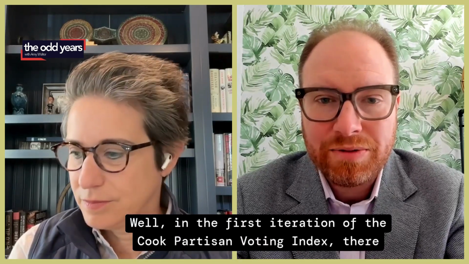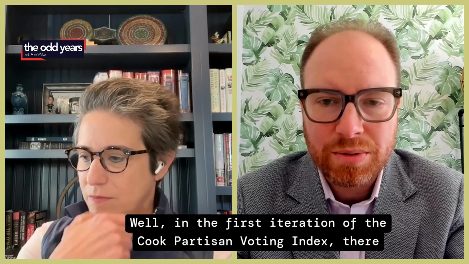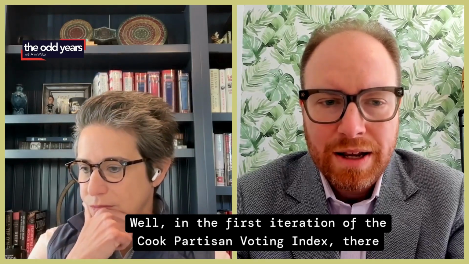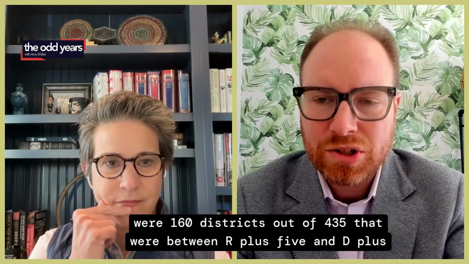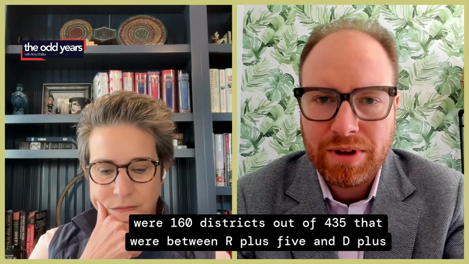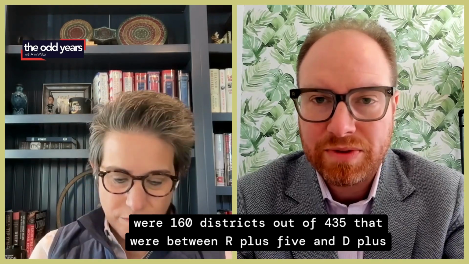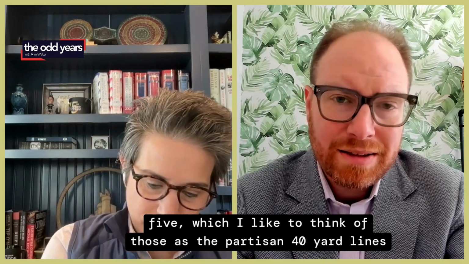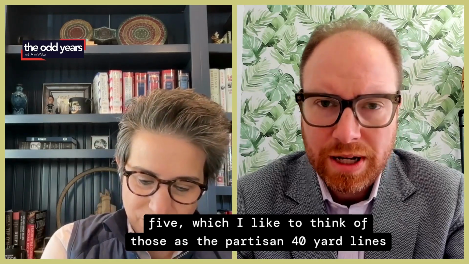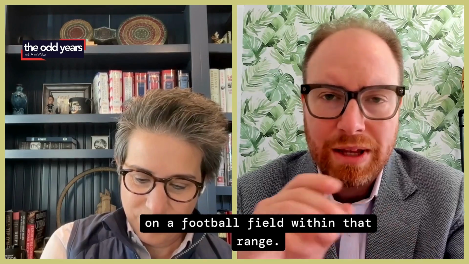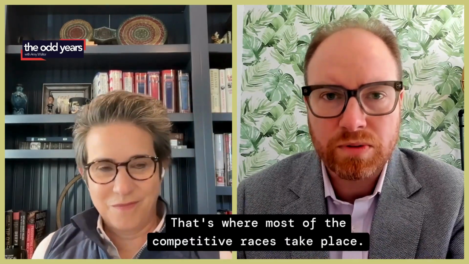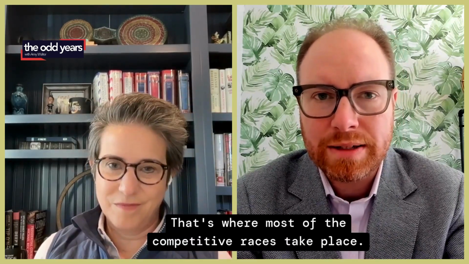Well, in the first iteration of the Cook Partisan Voting Index, there were 160 districts out of 435 that were between R+5 and D+5, which I like to think of as the partisan 40-yard lines on a football field. Within that range, that's where most of the competitive races take place.